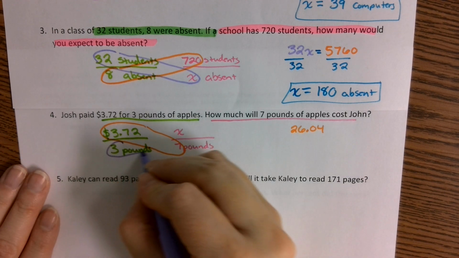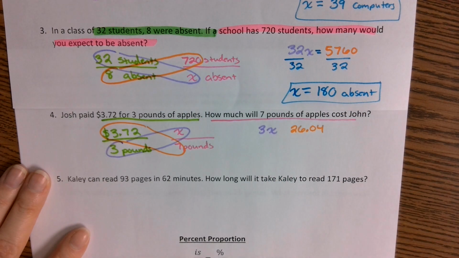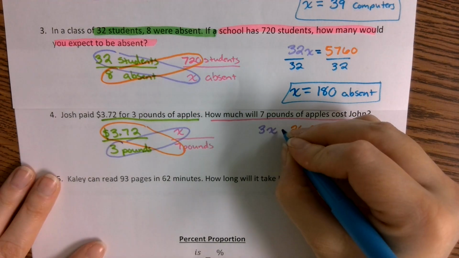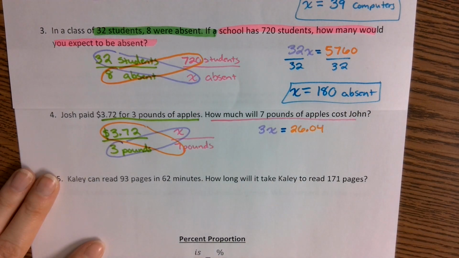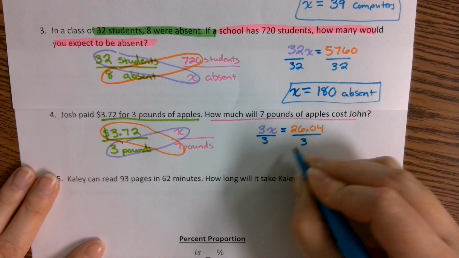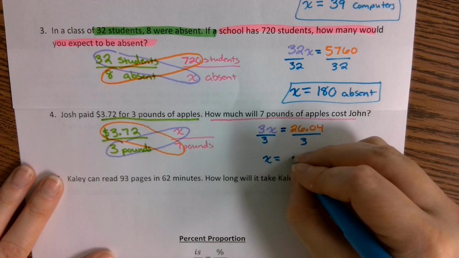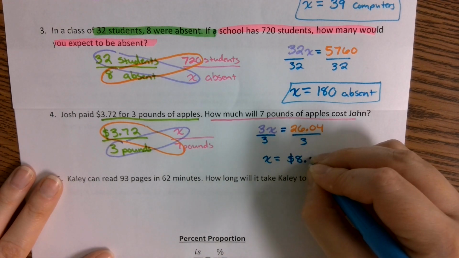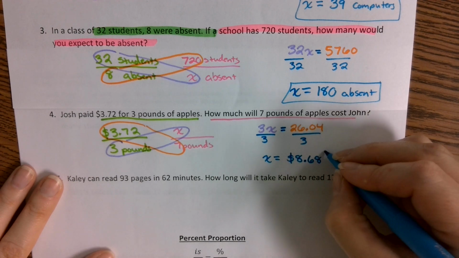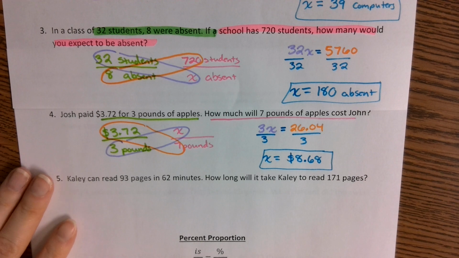Then we're going to do 3 times the x. That's going to come out to 3x. And we set them equal to each other. And then we just divide. We divide both sides by 3, and we find out that 7 pounds is going to cost us $8.68.